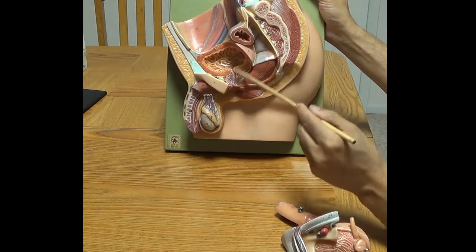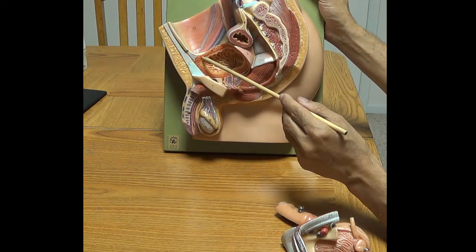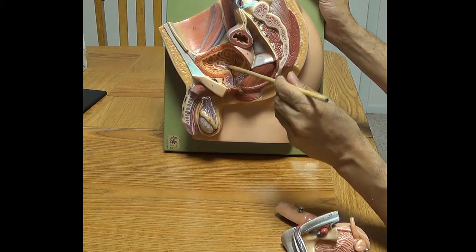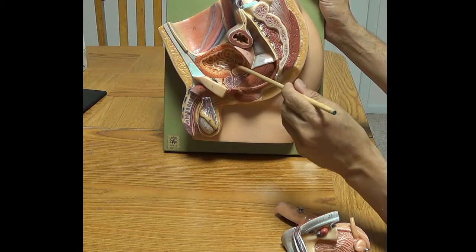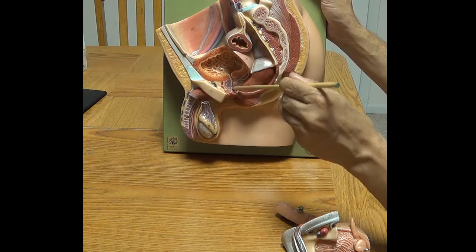This is the wall of the urinary bladder. So this muscle is called the detrusor muscle. Rugae. You have a trigone here around the urethra. The surface is smooth, not rough. And this is the prostatic urethra.